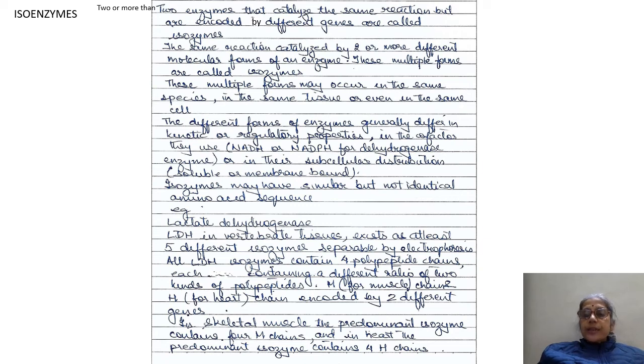Today we are going to study about isozymes. Isozymes are enzymes that catalyze the same reaction, but they are encoded by different genes. We can define them as the same reaction catalyzed by two or more different molecular forms of an enzyme. These multiple molecular forms are called isozymes. These multiple forms may occur in the same species, same tissue, or even in the same cell.